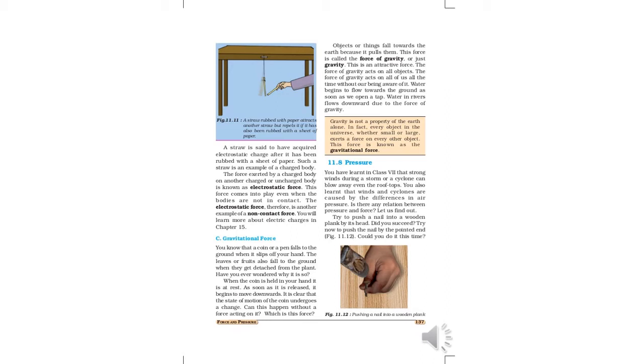At this stage, we consider only those forces which act perpendicular to the surface on which the pressure is to be computed. So, the forces which are acting perpendicular to the surface.